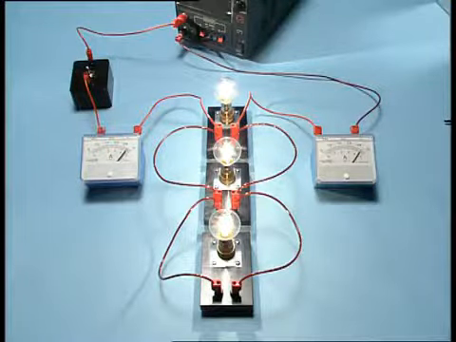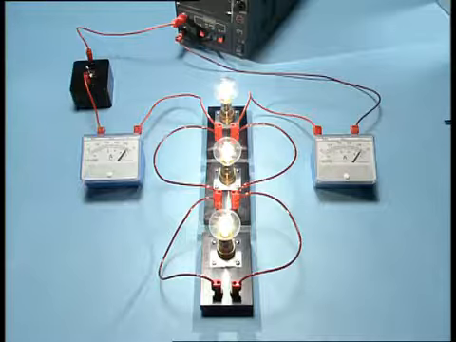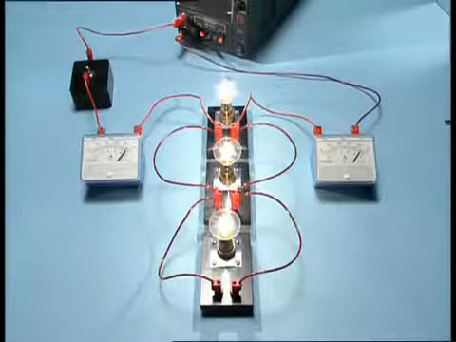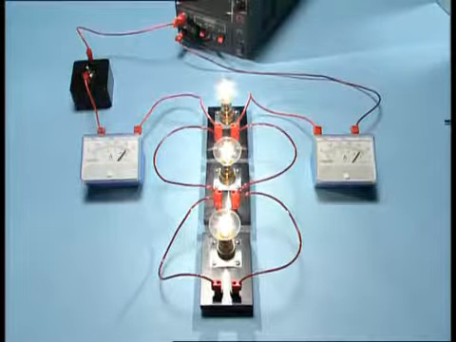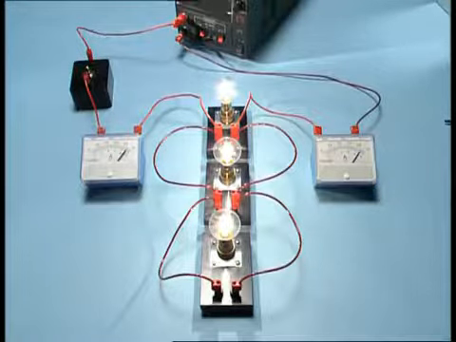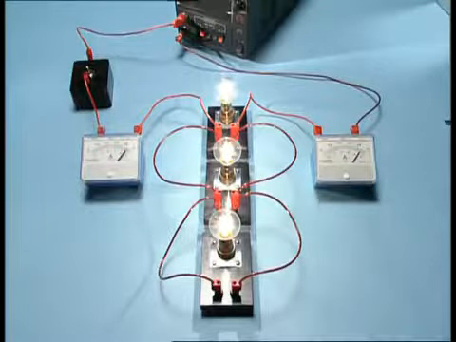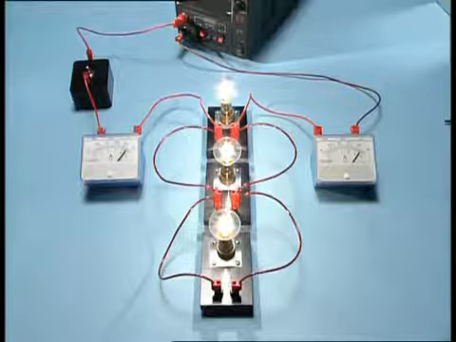Adding a third bulb results in 3 times the current of a single bulb. The total current is 4.5 amps. Each bulb has its own path to take current directly from the supply. That's why bulbs in parallel are equally bright.